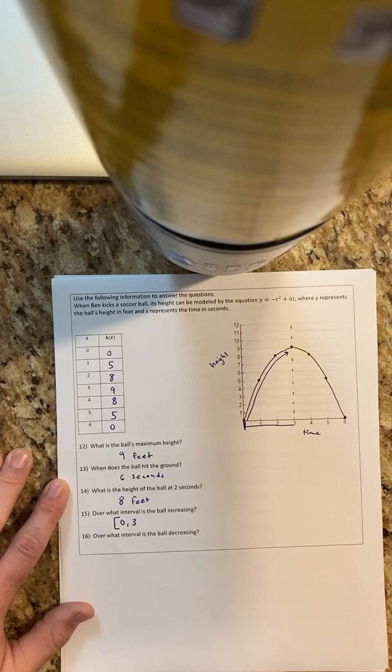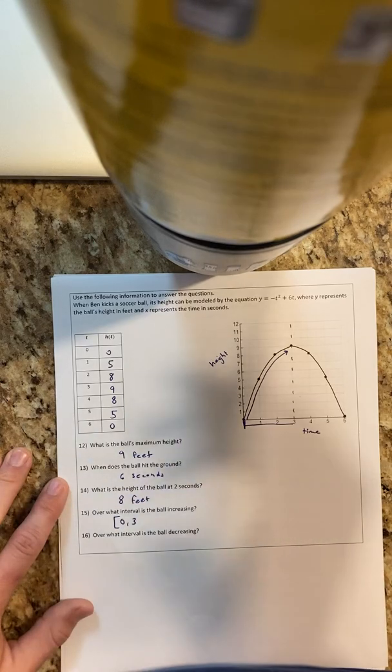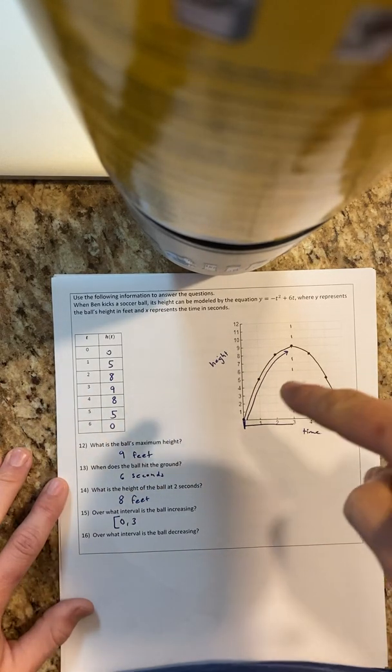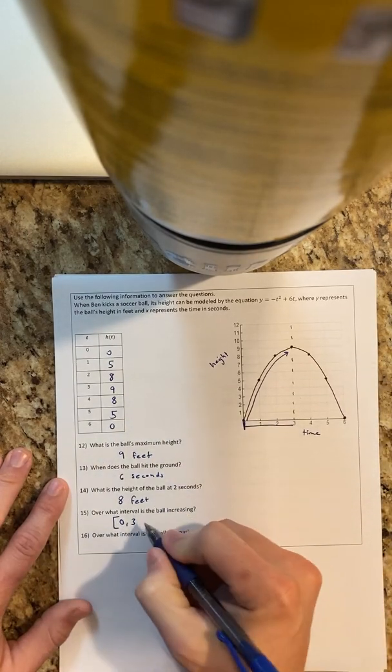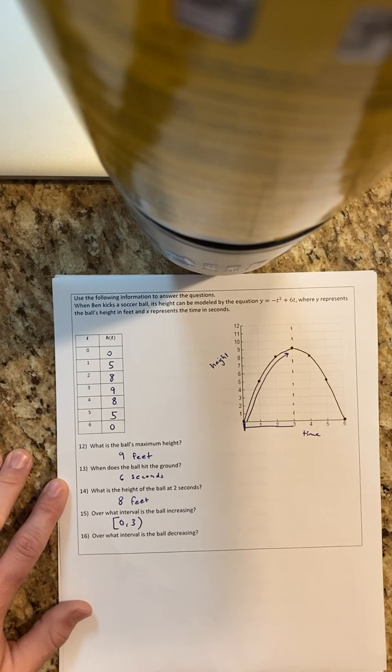But remember in class we talked about how there's that moment when I throw a ball up in the air where the ball is actually just kind of floating. It's very, very fast, but it's going up and then it hits that point and then it starts going back down. So at 3 seconds, it's not actually increasing and it's not actually decreasing. It's just floating in the air. So at 3, we just put a parenthesis.